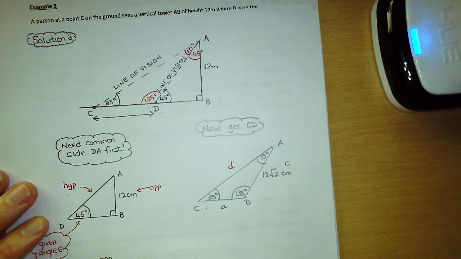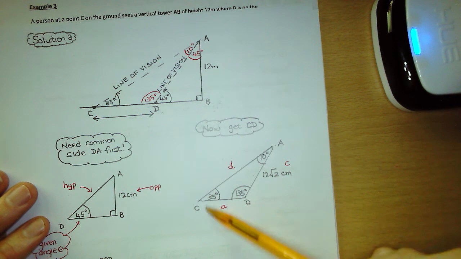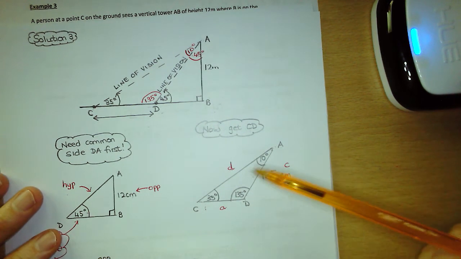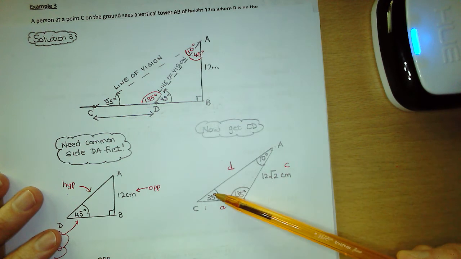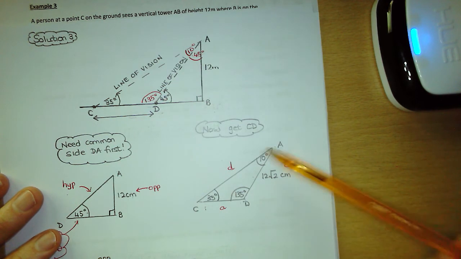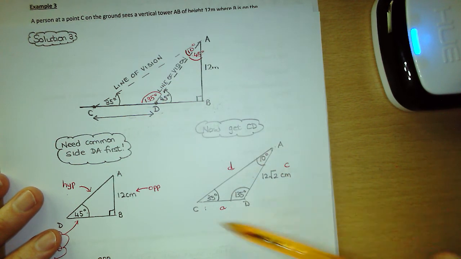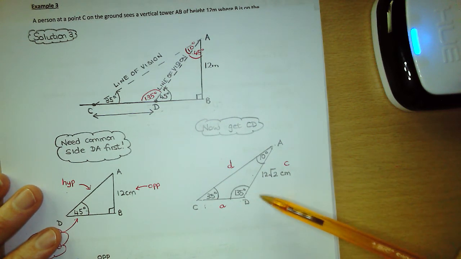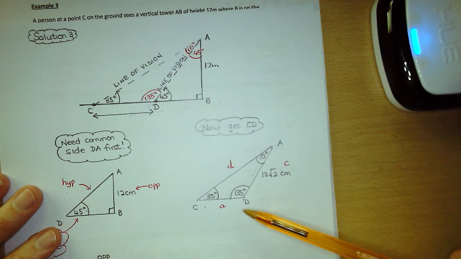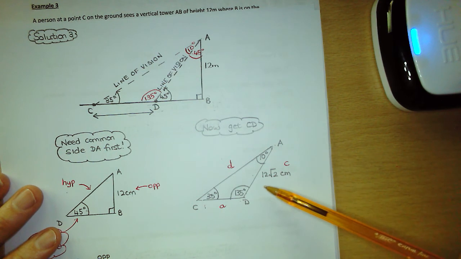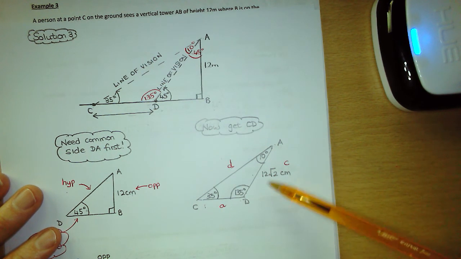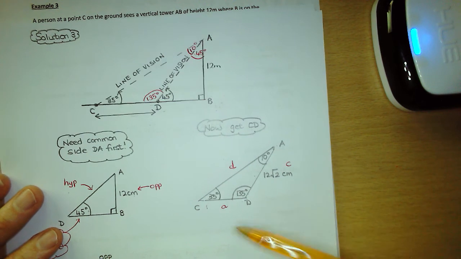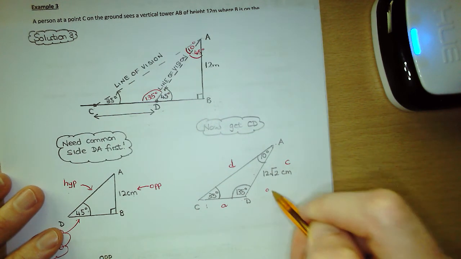Now, are we going to use the sine rule or the cosine rule to get CD? Well, let's look at what we know. We know an angle and its corresponding side and other measurements, so we can use the sine rule. We can't use the cosine rule because to use the cosine rule you need to know two sides and the angle between them. We only know one side, and the other time you use the cosine rule is when you know all three sides, and we don't know all three either. So that's why we use the sine rule.